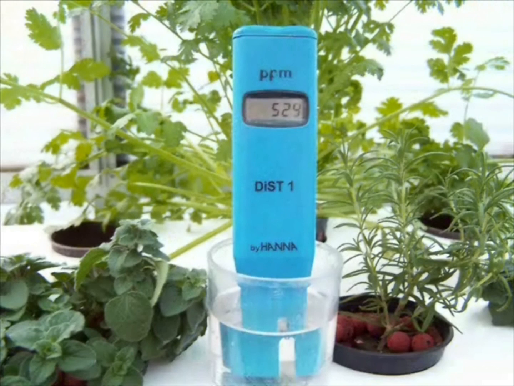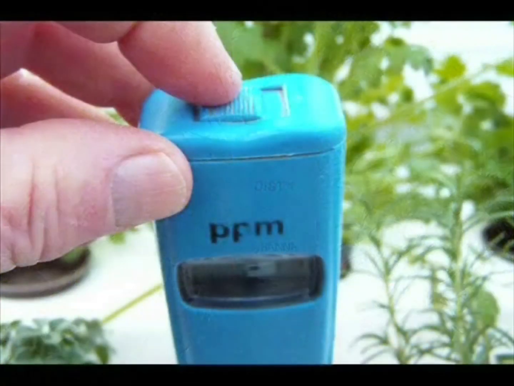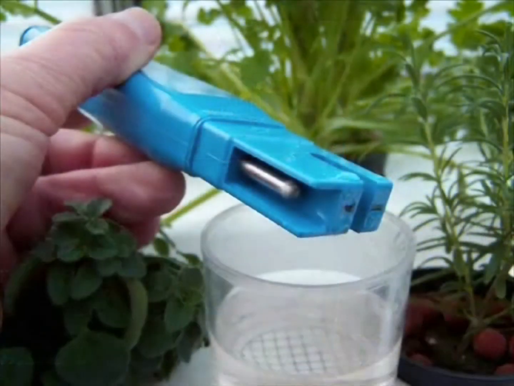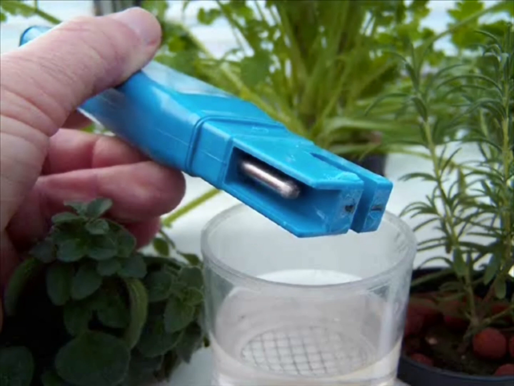This is called conductivity, which is the ability to pass current and increases with the increase of dissolved mineral salts in the solution. Similar to the pH pen, the TDS meter has an LCD indicator screen, a switch, and sensing electrodes.